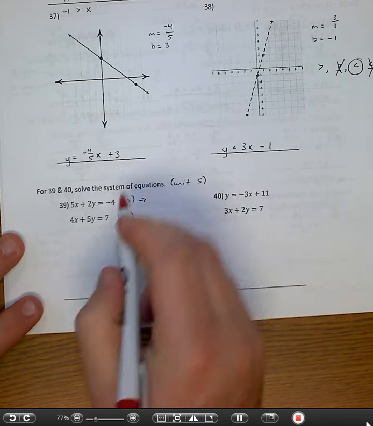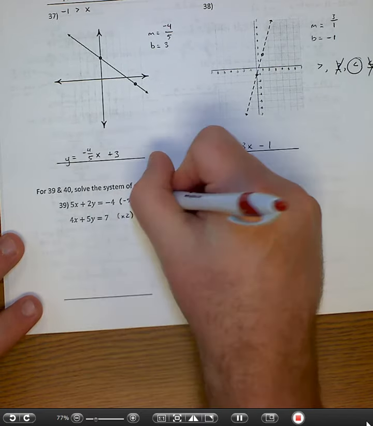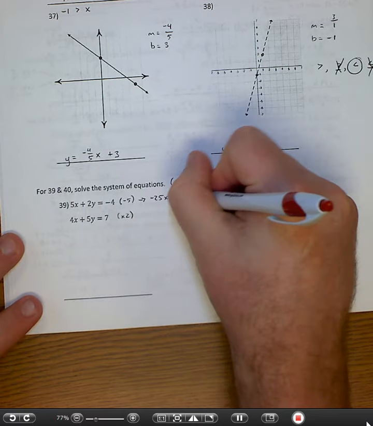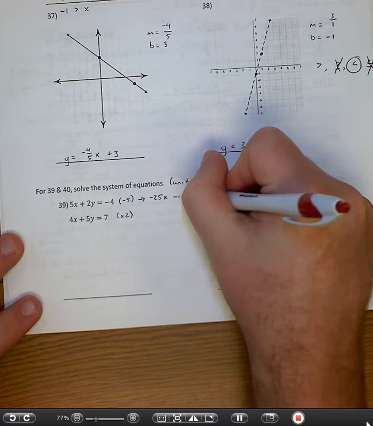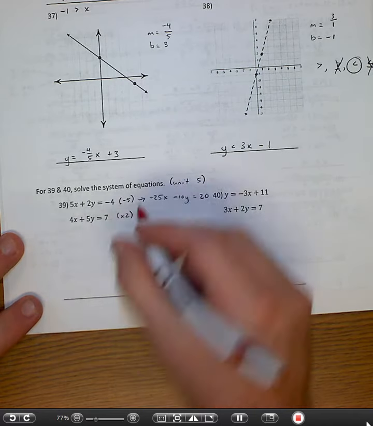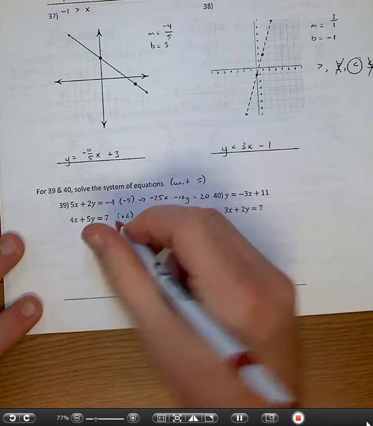The negative 5 gets multiplied into each of those three things, so it's negative 25x, negative 10y, and negative 4 times negative 5 is positive 20. Bottom one, multiply everything by 2, so it would be 8x plus 10y equals 14.